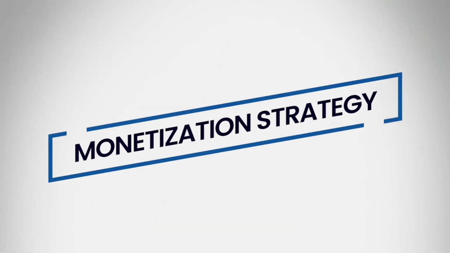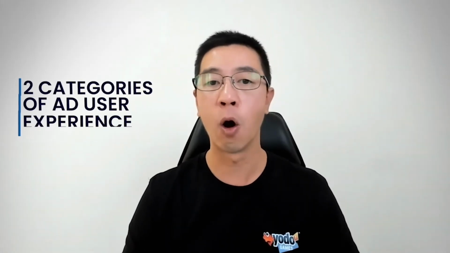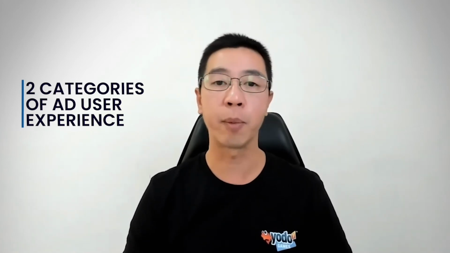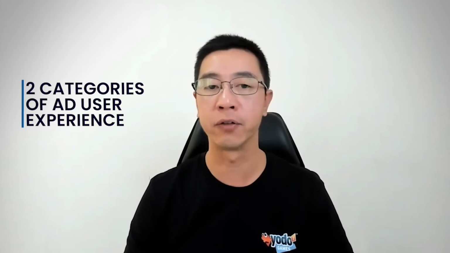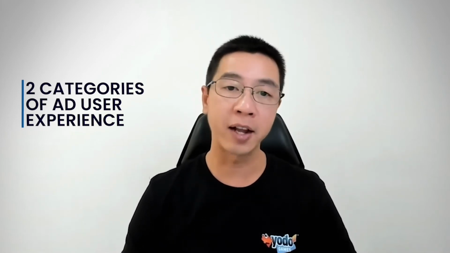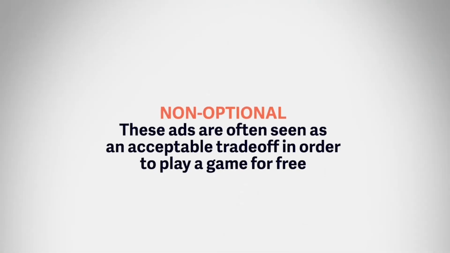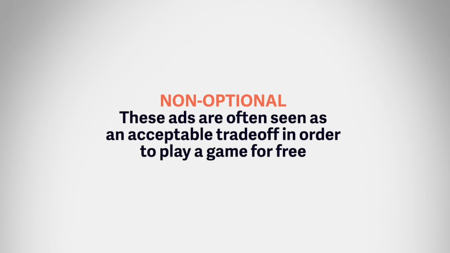monetization design strategy. The first thing that we need to consider are all of the mainstream ad types that are prevalent and available inside of mobile games. These ad types will all fall into two categories of user experience. The first kind of ad experience are the non-optional ad experiences. Non-optional ads is something that consumers have grown used to over the years.